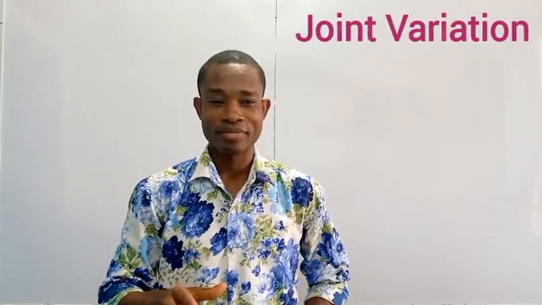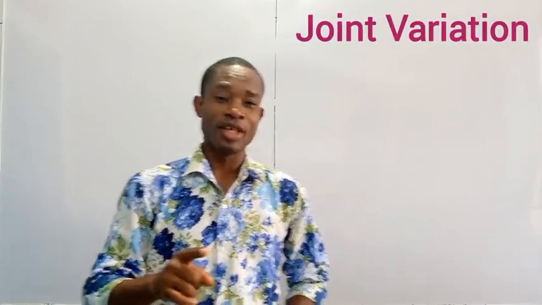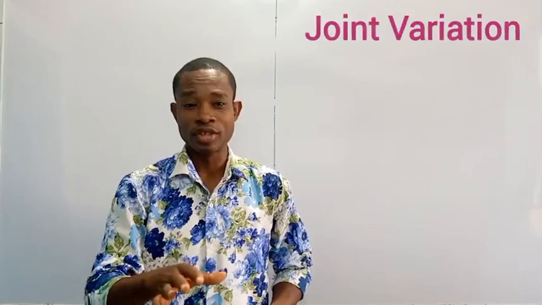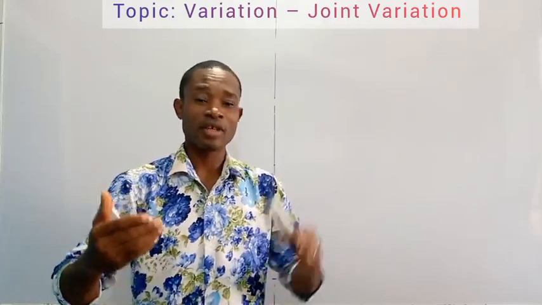In our mathematics class today, we are going to give attention to joint variation. Joint variation is type 3 of variation, a topic that we are looking at in our mathematics class. You will recall in the previous maths class, I taught you about inverse variation, where it was explained that this variation relates two quantities inversely. How? As one is increasing, the other will be decreasing.